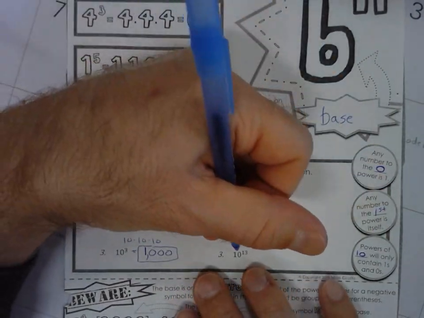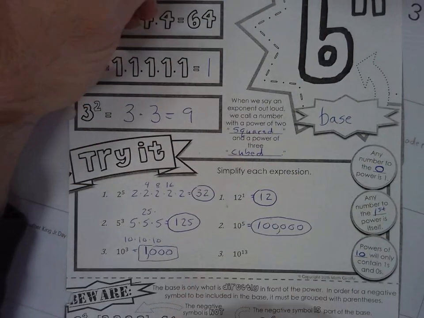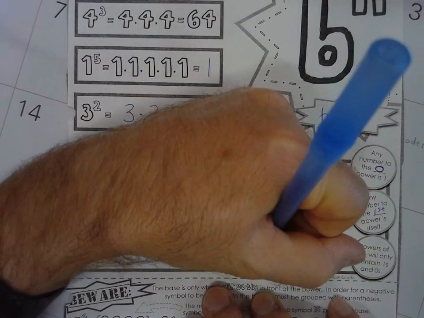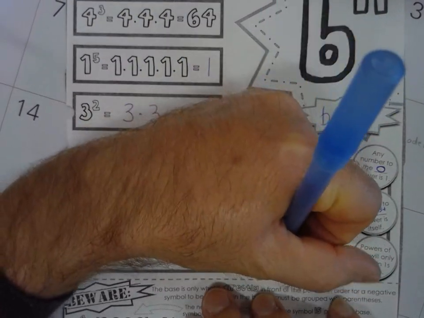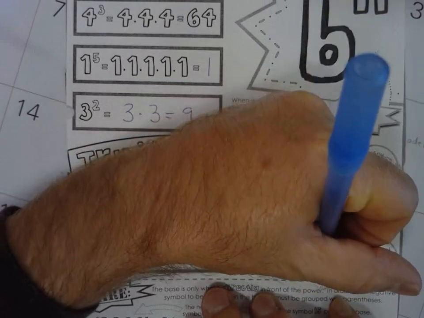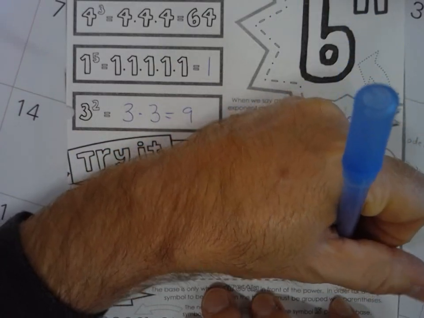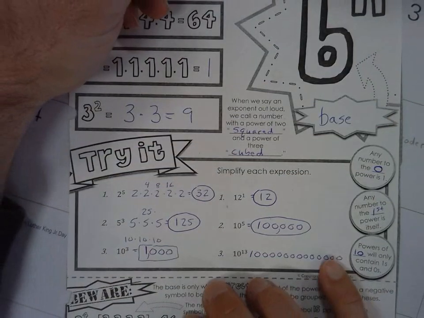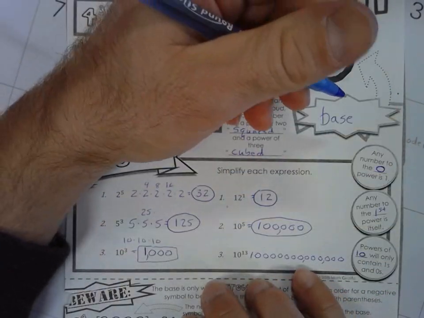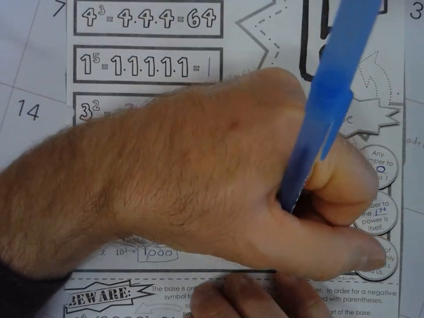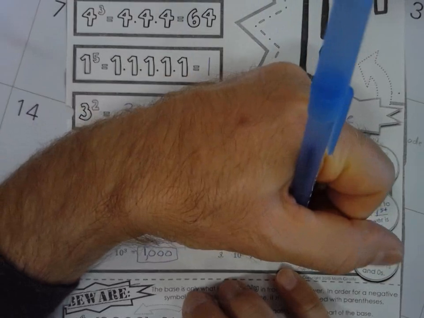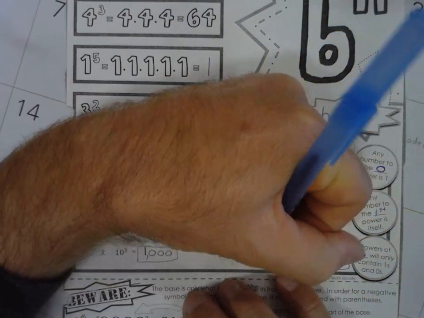Okay? Now, 10 to the 13th power, you're going to have a lot of zeros. 1, and then you're going to write 13 zeros. 1, 2, 3, 4, 5, 6, 7, 8, 9, 10, 11, 12, 13. That's a big number. Count back 3 zeros, put a comma, another 3 zeros, put a comma, another 3 zeros, put a comma, another 3 zeros, put a comma, and you have a really, really big number. So this is 10 to the 13th power. Okay?